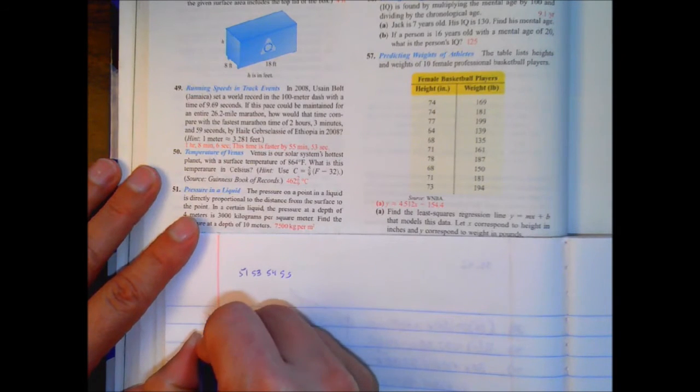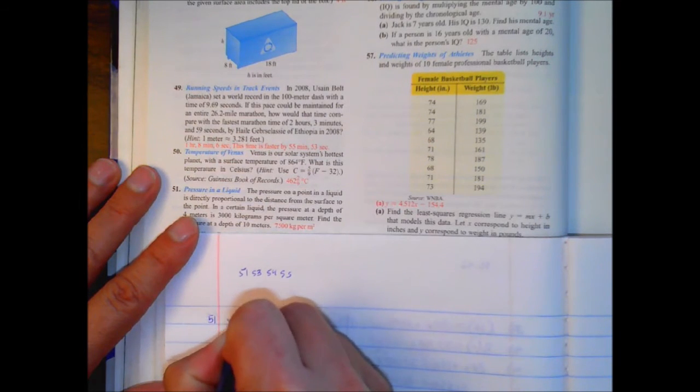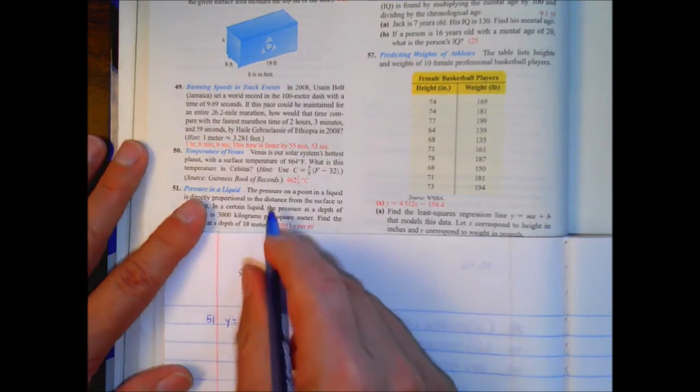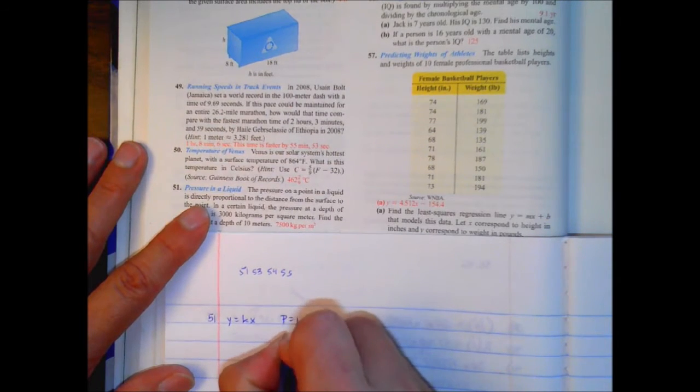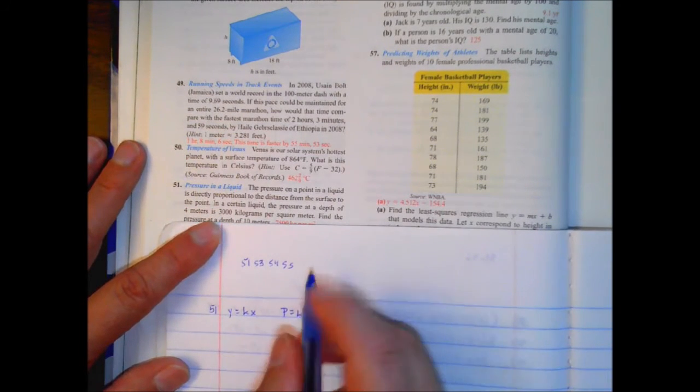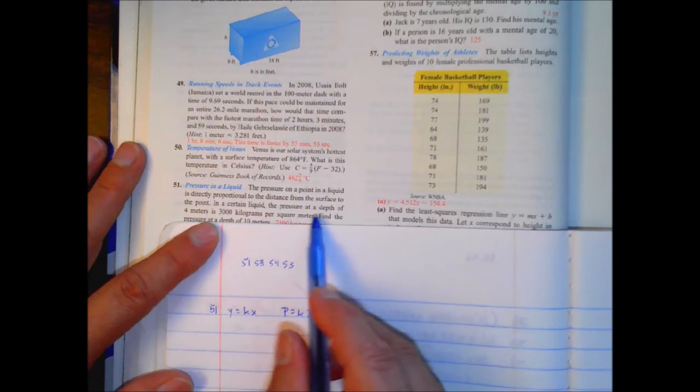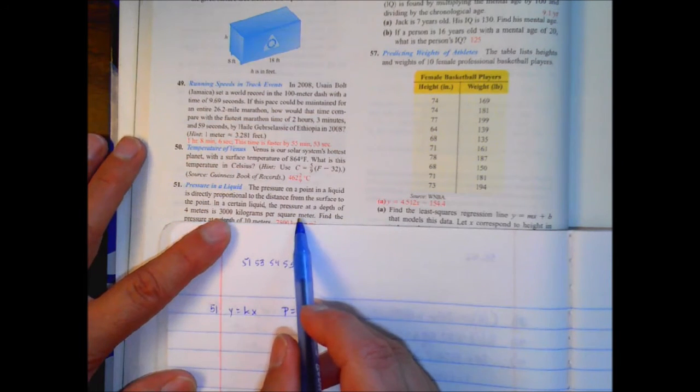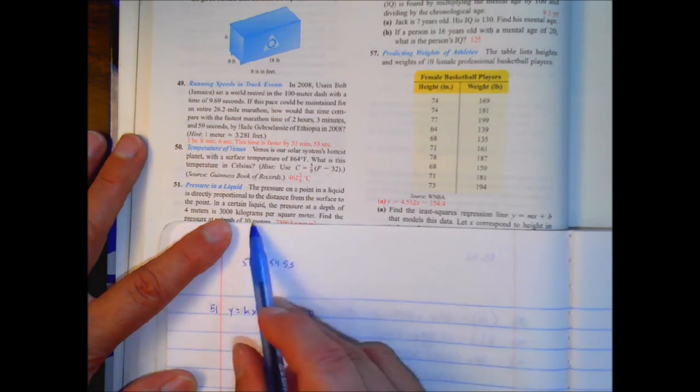Okay, and if I solve that, I get k: 3,000 divided by 4 gives us 750. So that's our constant of variation. So find the pressure at 10 meters. So our pressure is going to equal our k times 10 meters. So our pressure is going to be 7,500.